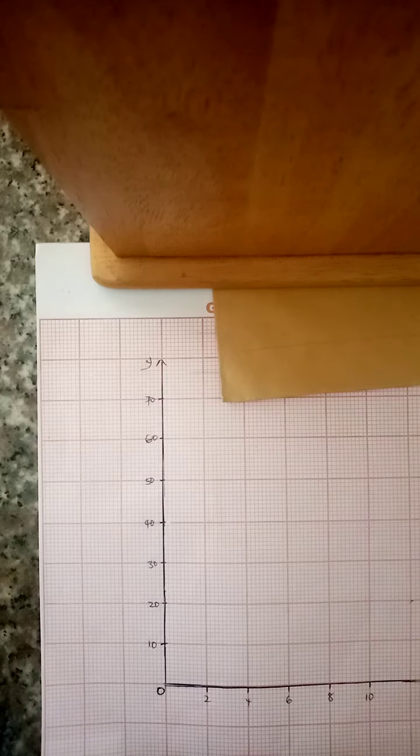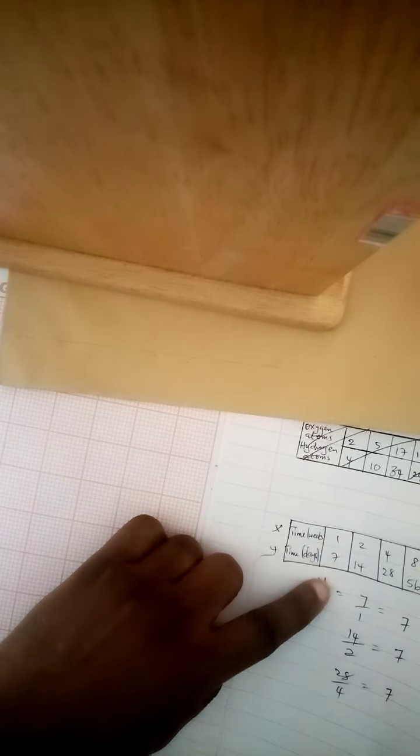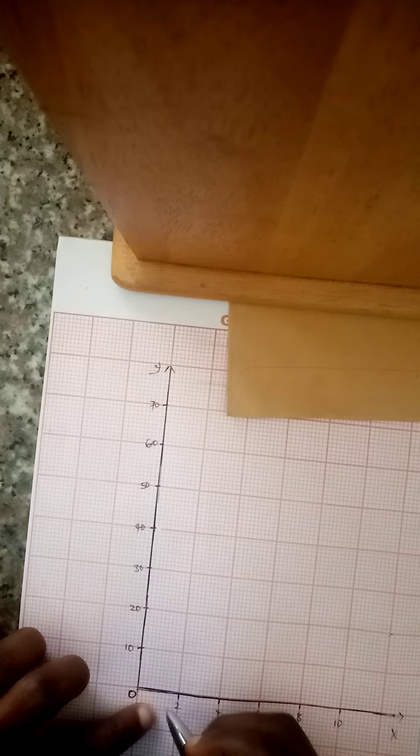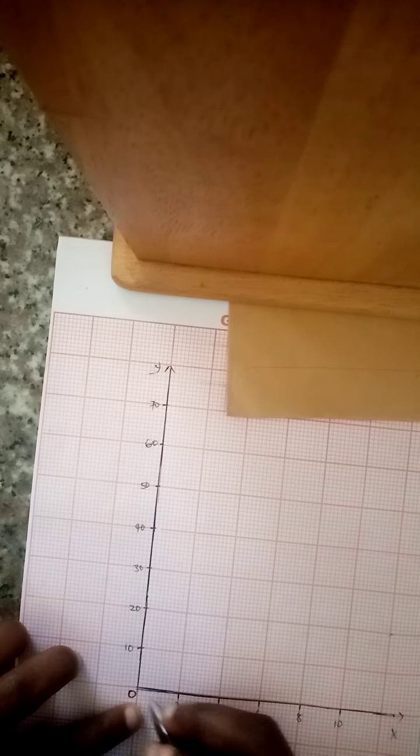So right now we are going to locate the points. If you look at the table, you can see that the first point we are going to locate is 1 for x and 7 for y. So we are going to come back and see 1 for x will be between 0 and 1 at the middle. So this will be 1.